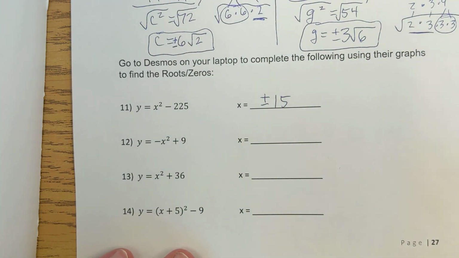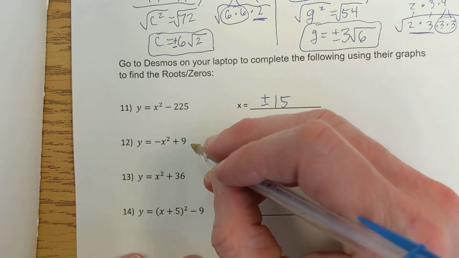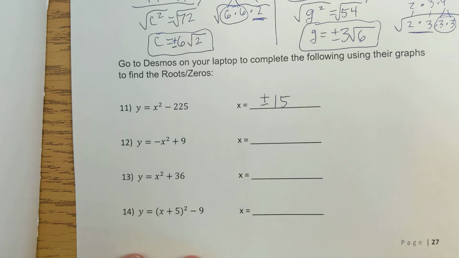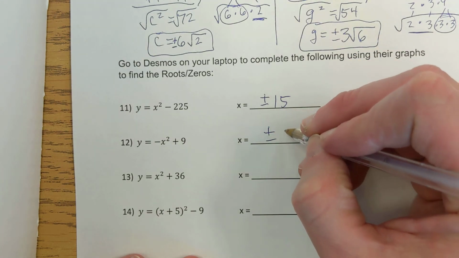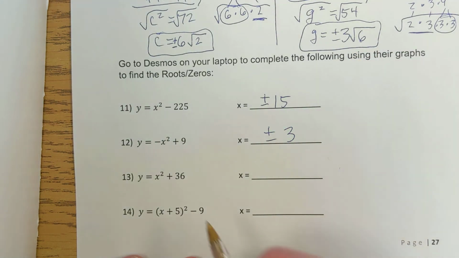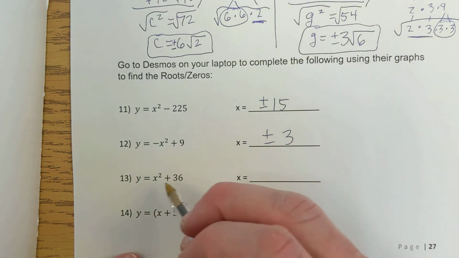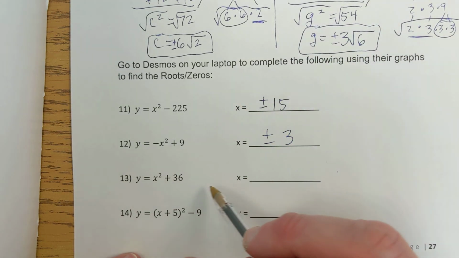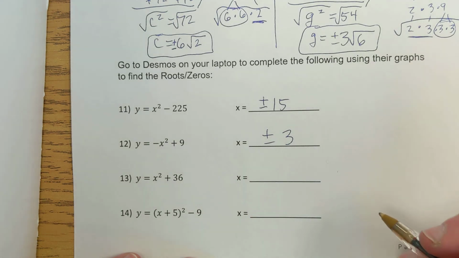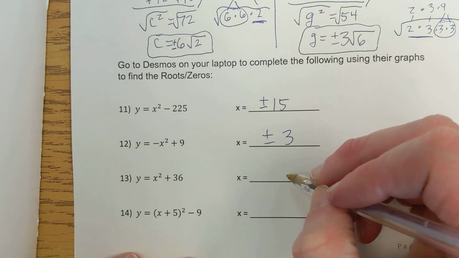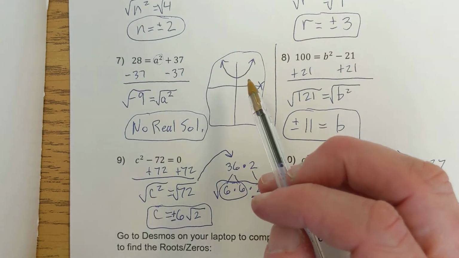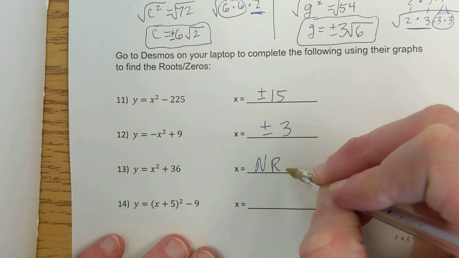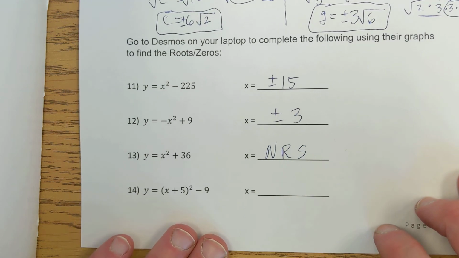Okay, for the second one, number 12, it's actually going to open down. It's going to be an upside down parabola, so it opens down this one, but you still get plus and minus 3 for that one. This graph, number 13, you're going to find that it actually does not have it. So both of these, you're looking for the x-intercepts. So right here, this one, the x-intercept will actually not cross. So that is similar to what I was mentioning up here with this. So for 13, it is no real solution. You can abbreviate with NRS.